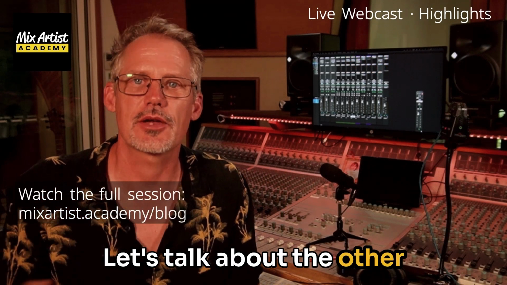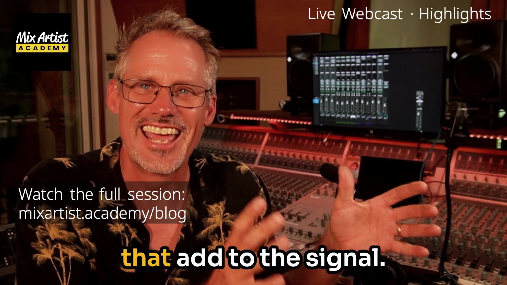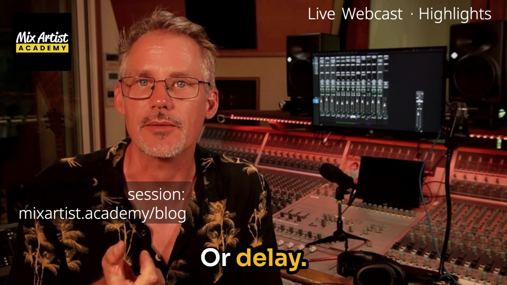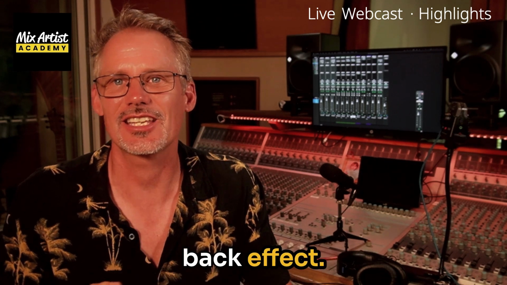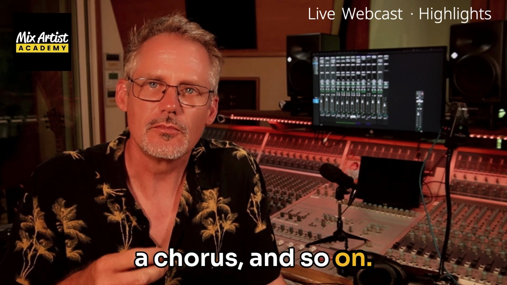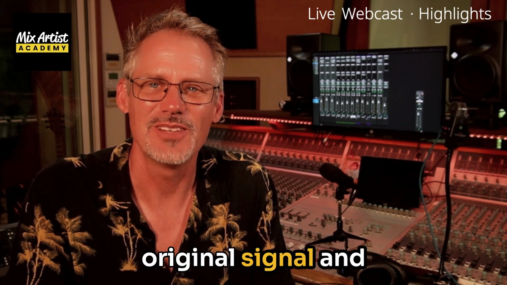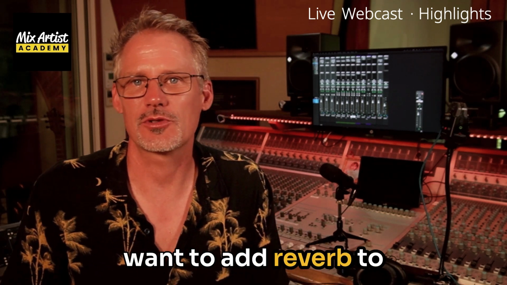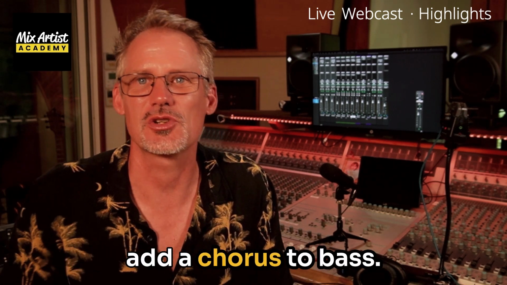Let's talk about the other group of effects, the ones that add to the signal. This could be an echo effect or delay. Could be a slapback effect. It could be a reverb, a chorus, and so on. We want to hear the original signal, and then we want to add an echo to it. Or we want to add reverb to voice, or we want to add a chorus to bass.